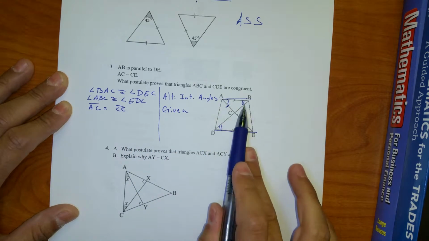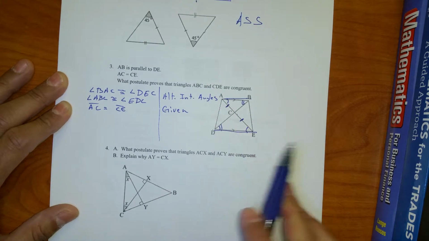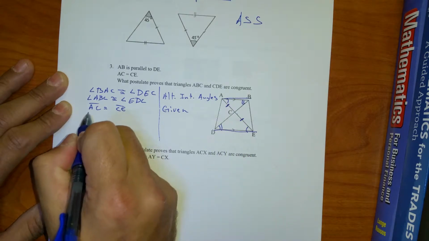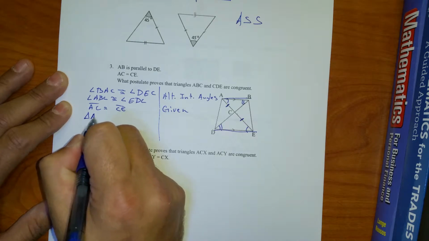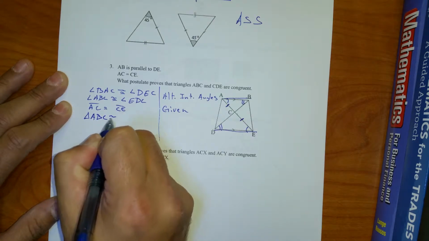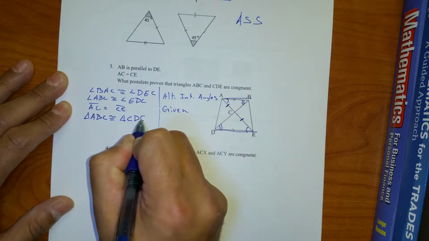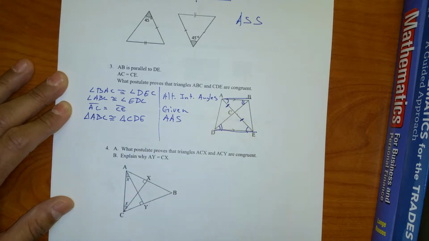Then, if I read through this, this one is angle, angle, side, and this one also is angle, angle, side. So I could state that, and this is actually going to be my congruent statement, triangle ABC is congruent to triangle CDE, and my reason for that is angle, angle, side.